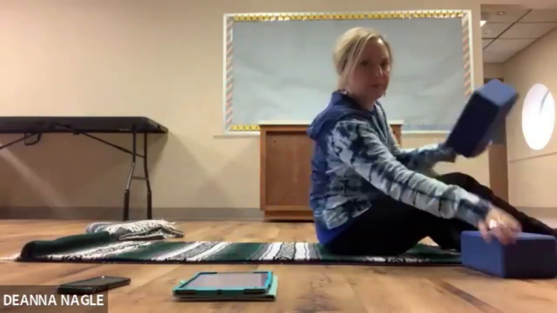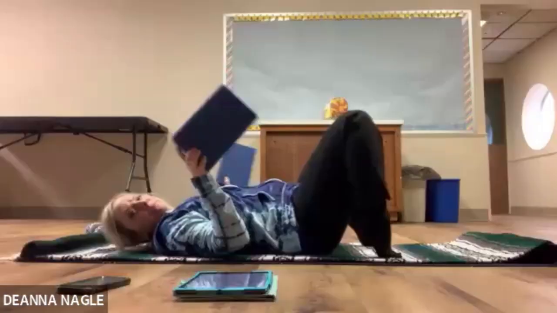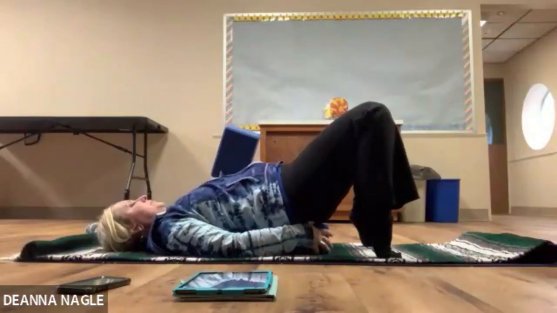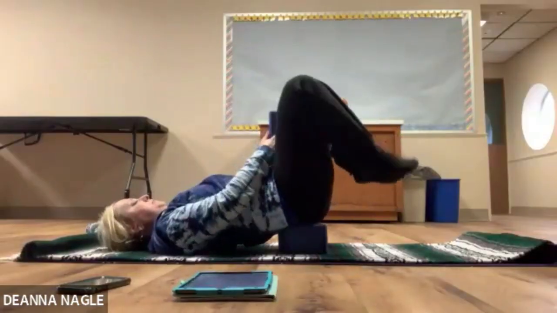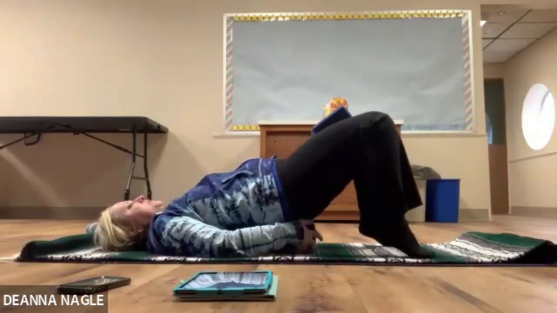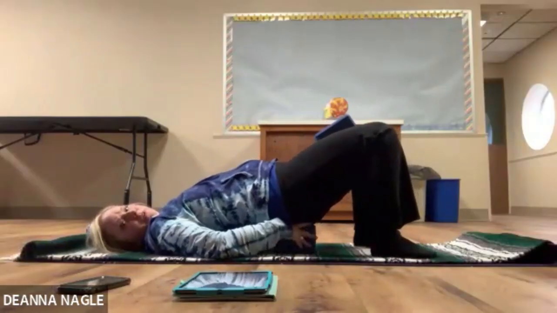Okay, so we're going to start by coming into supportive bridge. Place your block under the back of your pelvis. And then take your other block between your legs somewhere. Could be knees, could be inner thighs, whatever's comfortable for you.